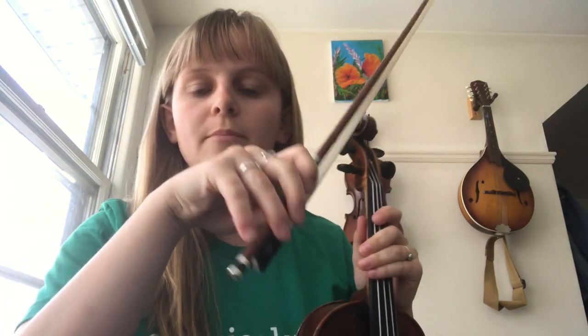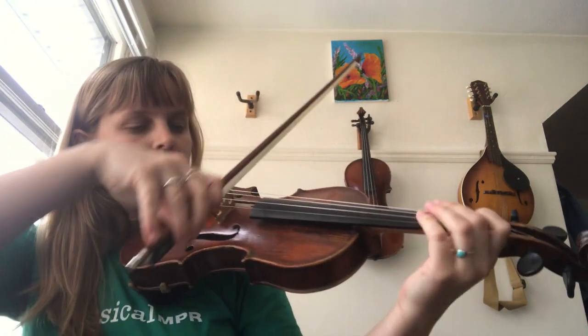And so that then when I pull the bow across the strings of the violin, it makes a really beautiful, long, flowing sound like this.